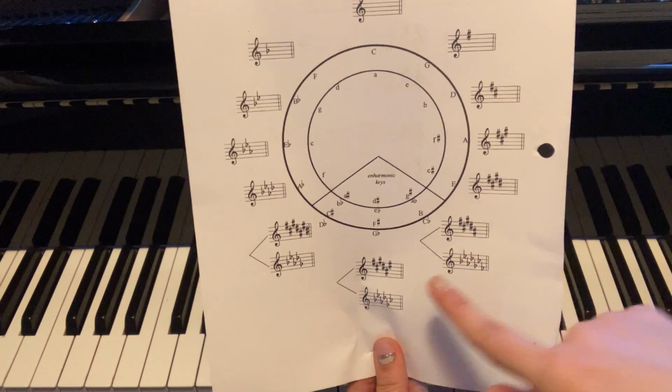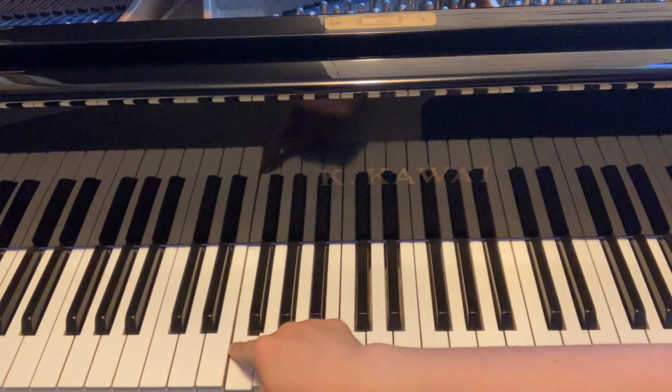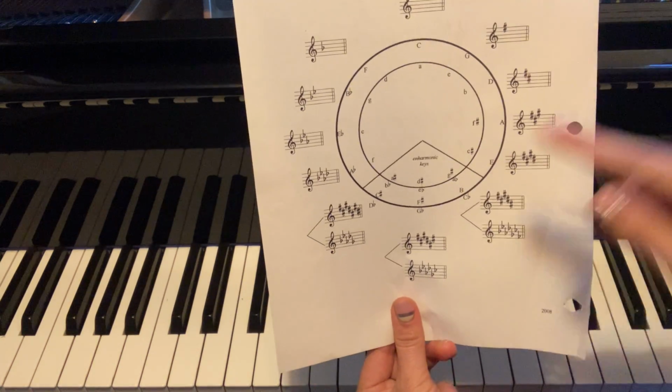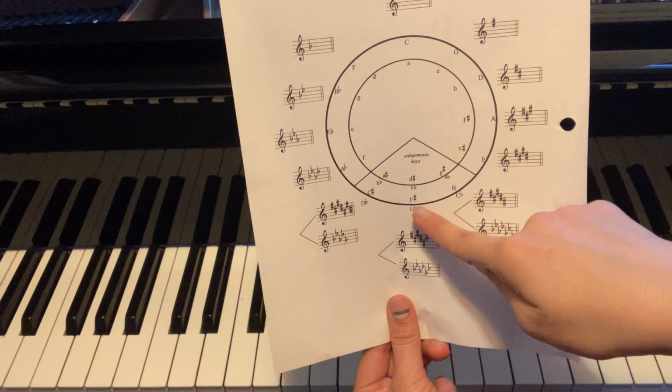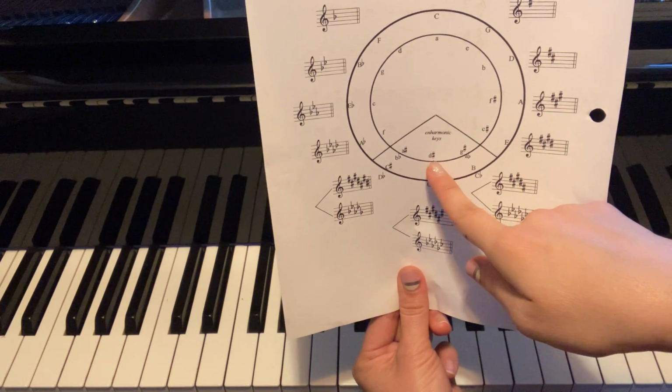Let's take one more example. G flat. 3 half steps down is E flat. So you can also call it F sharp, and it equals D sharp.